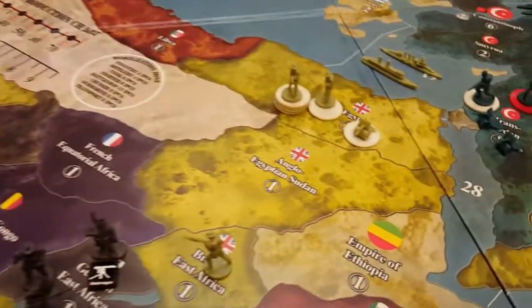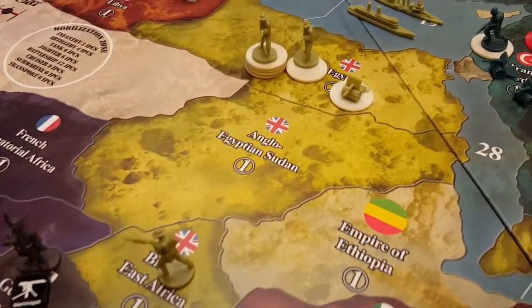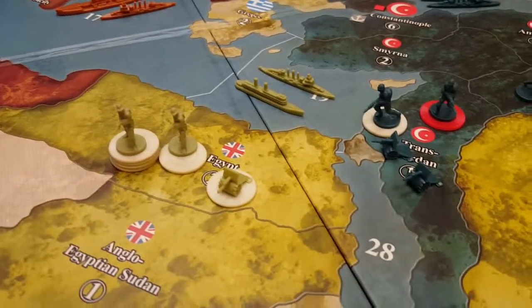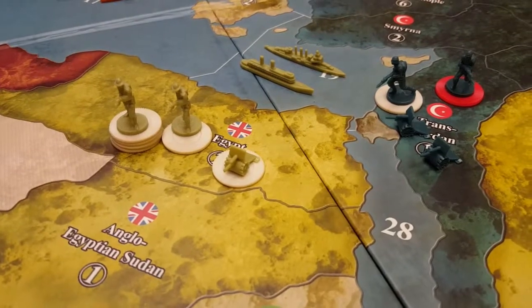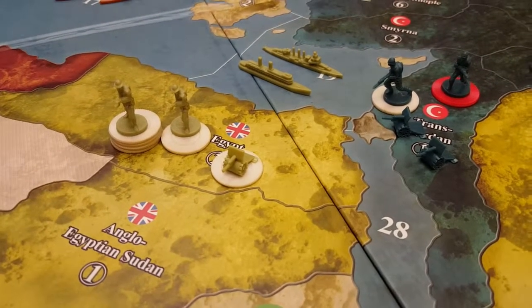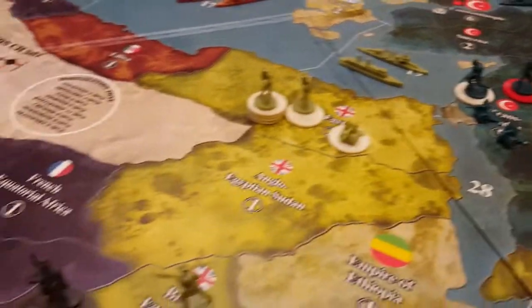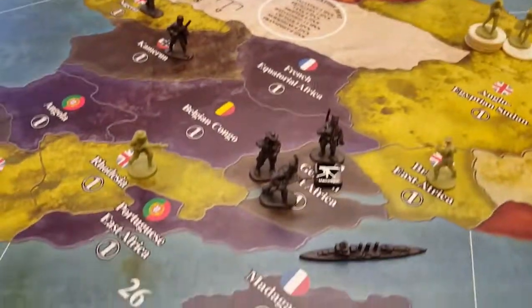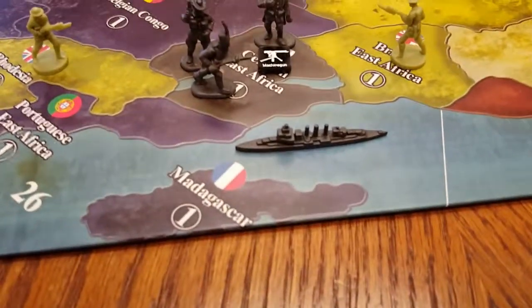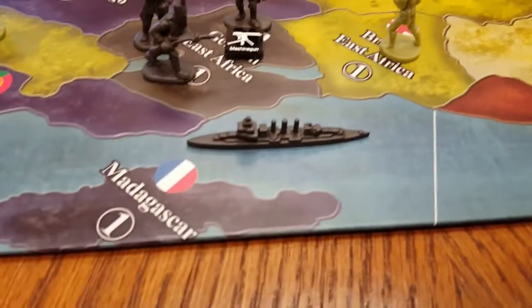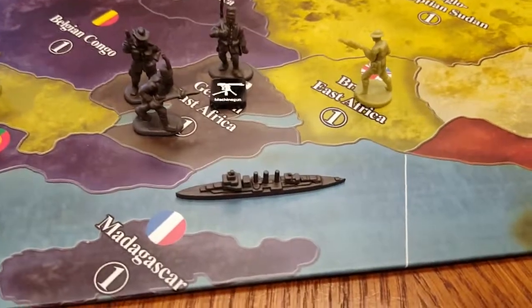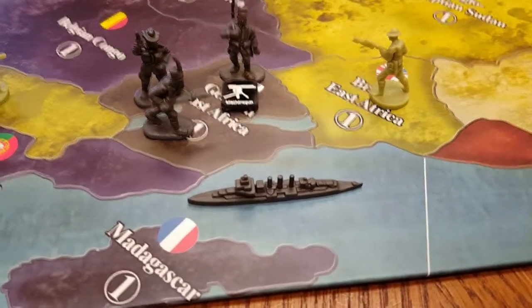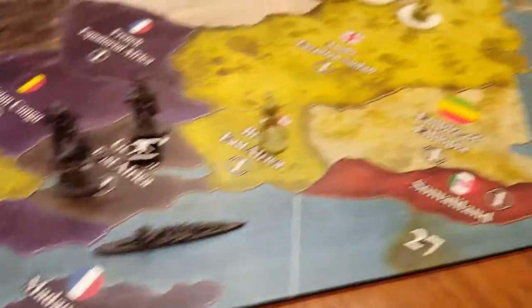And depending upon how combat would go on the ground, it could actually help the Ottomans as well in perhaps attacking Egypt. So those are just a few possibilities on the land itself. Now, just real quick with the cruiser: naval units move two game spaces versus the cruiser, which can move up to 3.